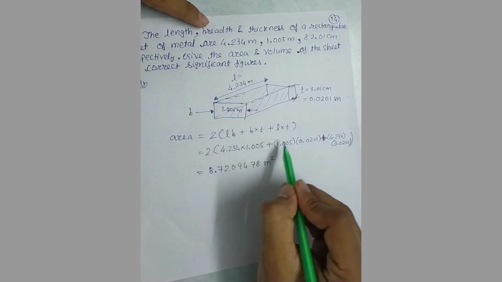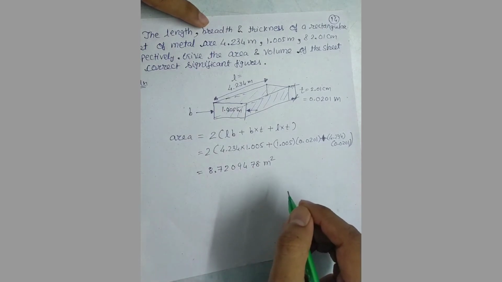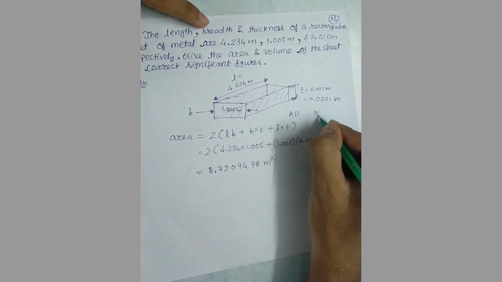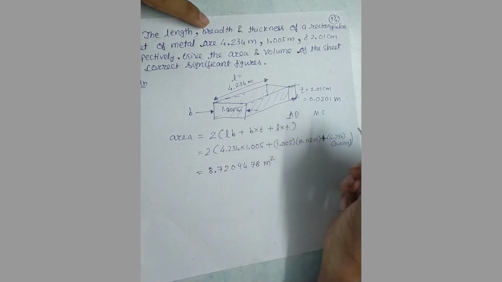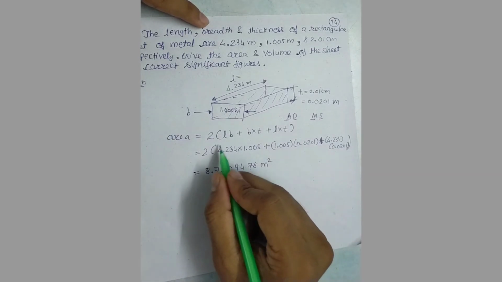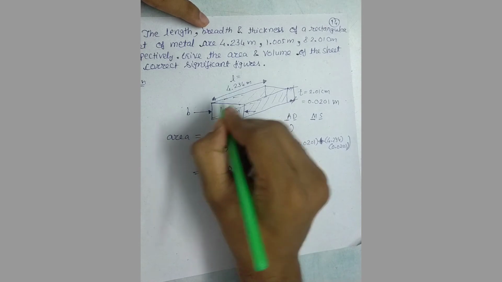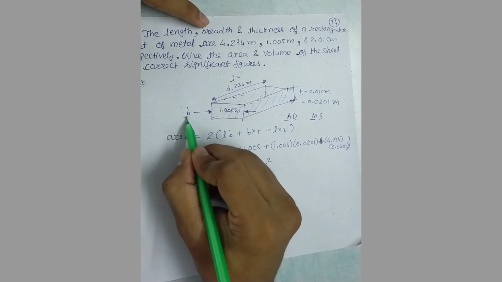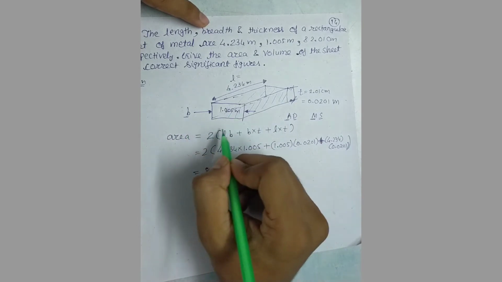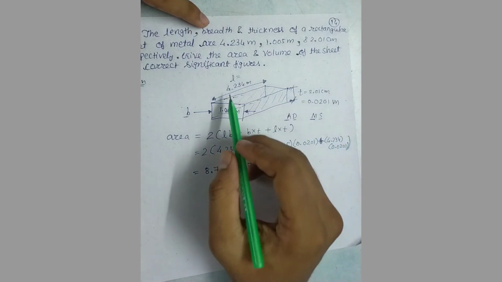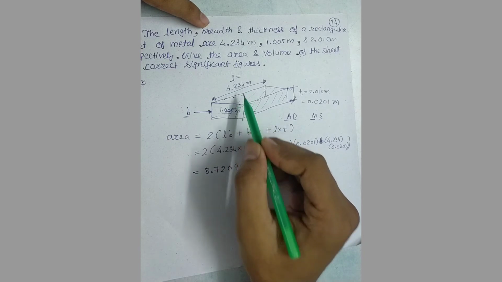Now we have to answer in correct significant figures. We know that for addition we have to retain the number of decimal places. For example, I should write AD and MS: in addition and subtraction we should retain decimal places, and in multiplication and division we should retain significant figures. So let us discuss length. Length has 1, 2, 3 and 4 significant figures. Similarly, for breadth, these 2 zeros are between 2 non-zero numbers, hence breadth also has 4 significant figures. As for decimal places, it is 3 decimal places, and again 3 decimal places.